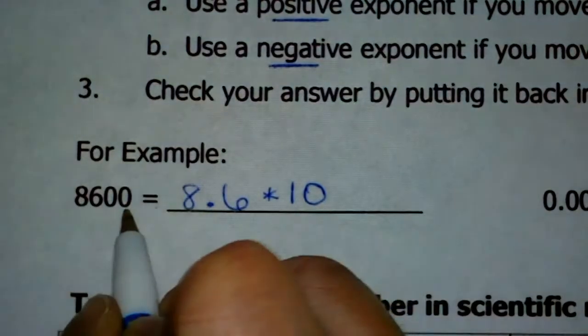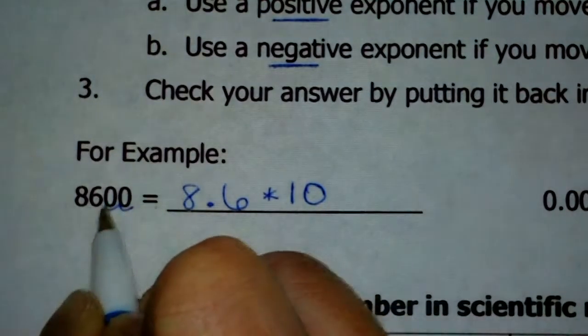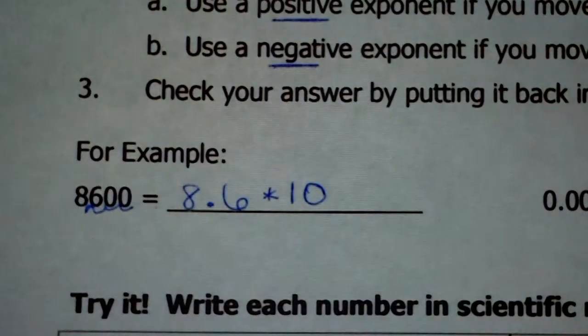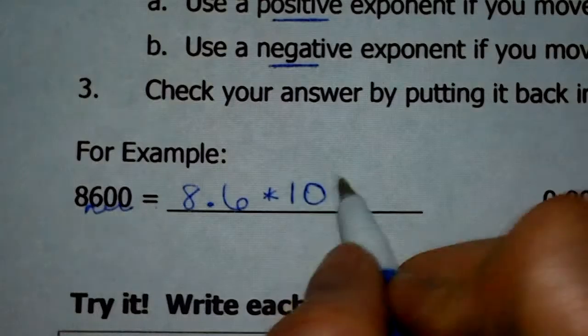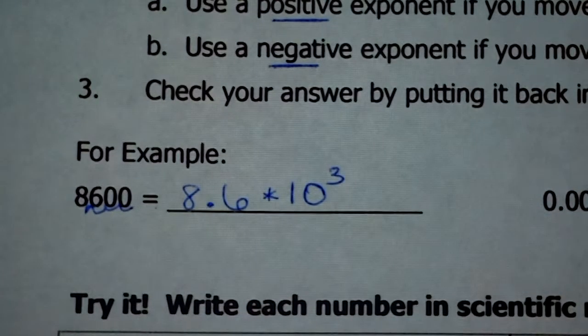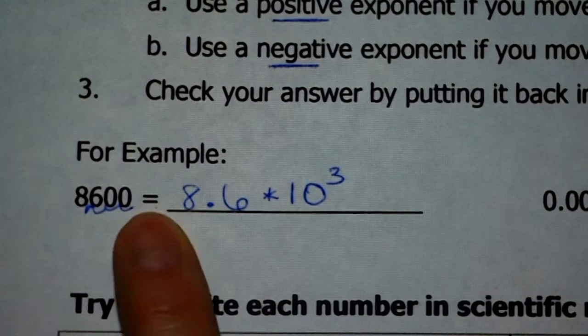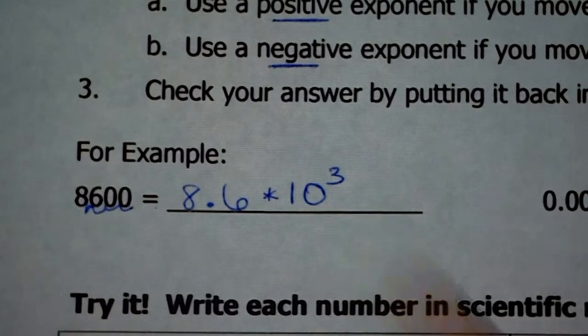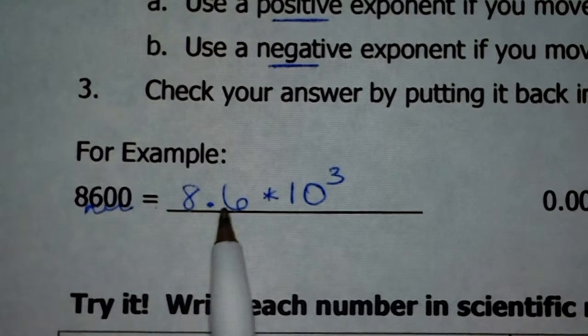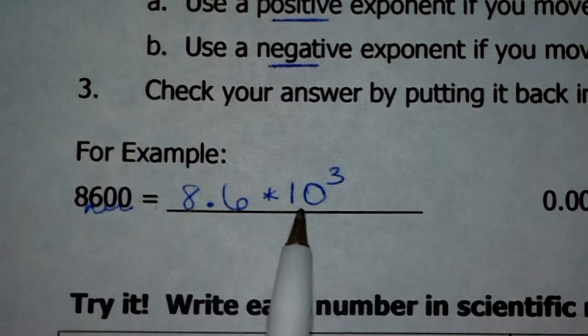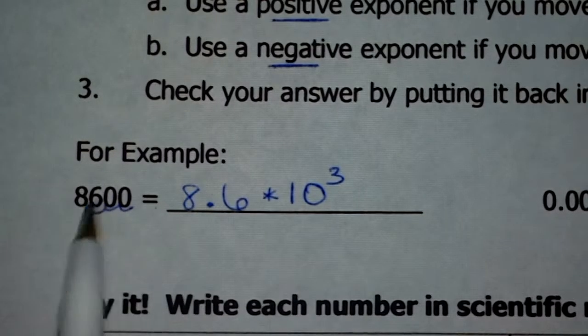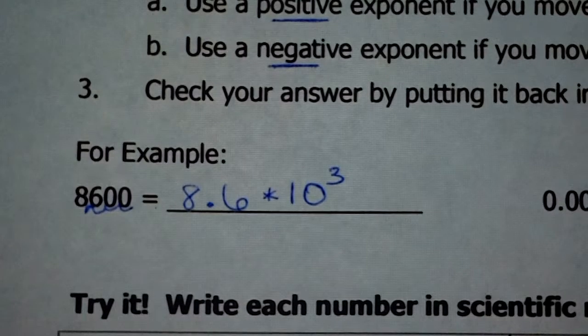If I want my decimal point here, doesn't that mean I had to move it 1, 2, 3 places to the left? It says use a positive exponent if you moved the decimal to the left. I did. I moved it 3 places to the left. So if you have to move your decimal point to the left, you're using a positive exponent. Reason being, if you take 8.6 times 10 to the third, wouldn't you have to move your decimal point 3 places to the right to get it back into standard form? And 3 places to the right would give you your 8,600 you started with. So hopefully this left positive makes sense.